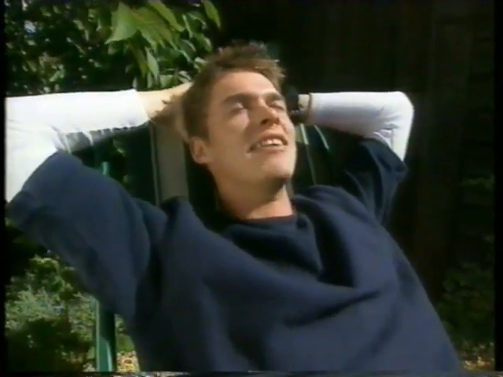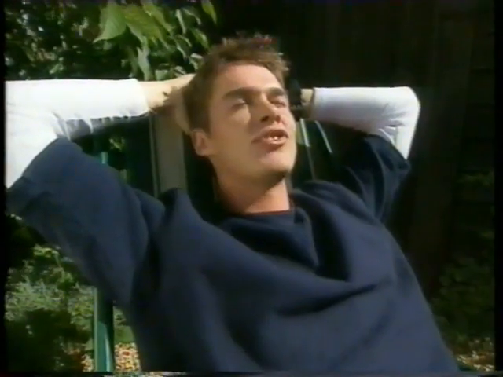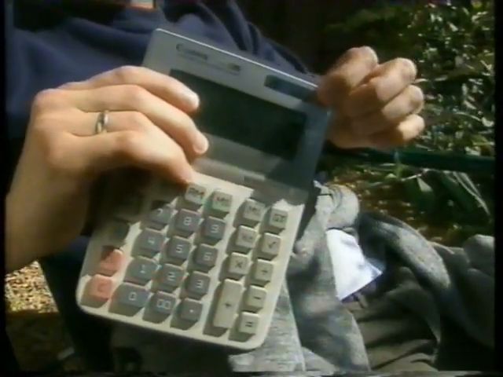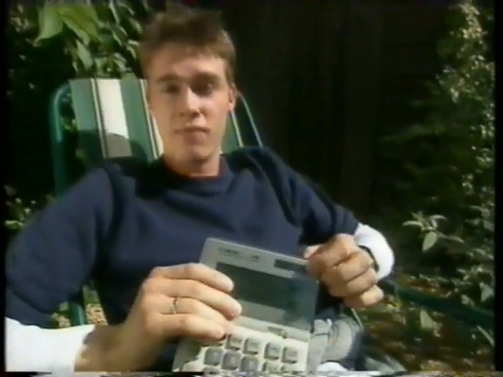Now this is my idea of generating electricity: sunbathing. You probably use solar power without even thinking about it. Most calculators contain a tiny solar panel which catches the sun's light and converts it into electricity. And what about the hat? Solar panel drives the fan.